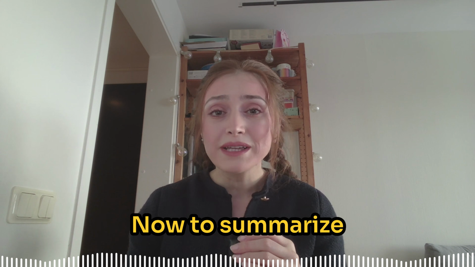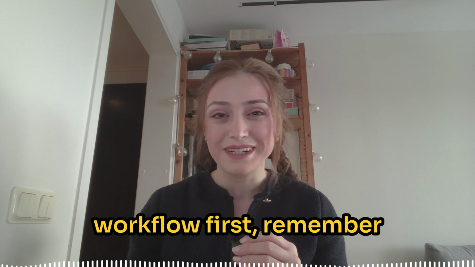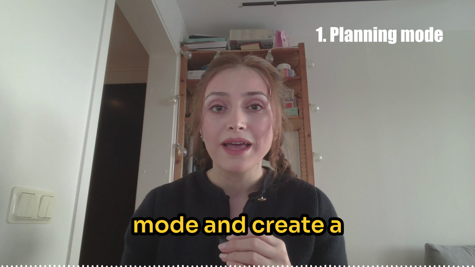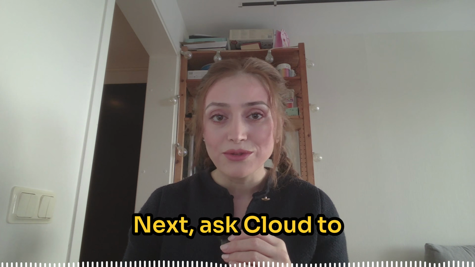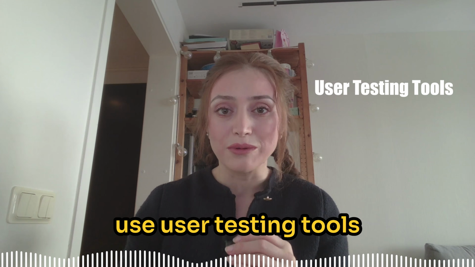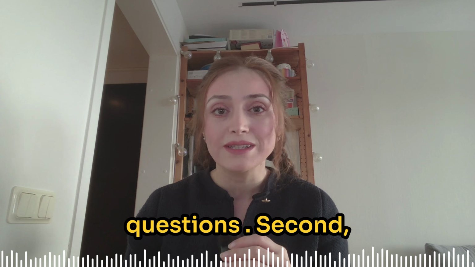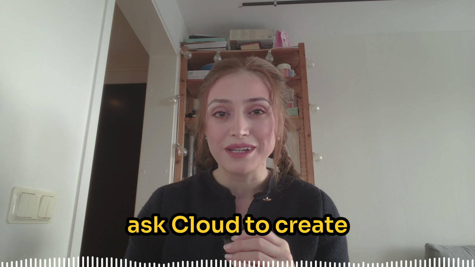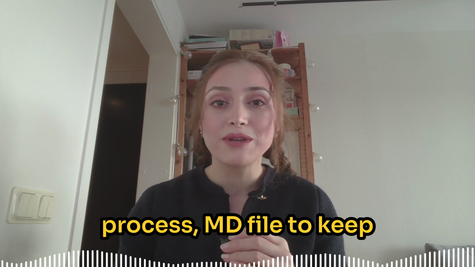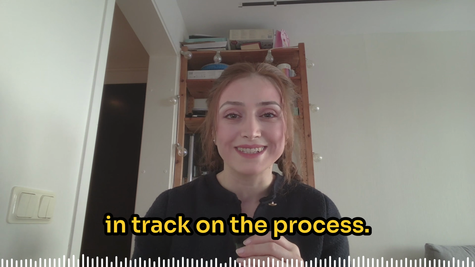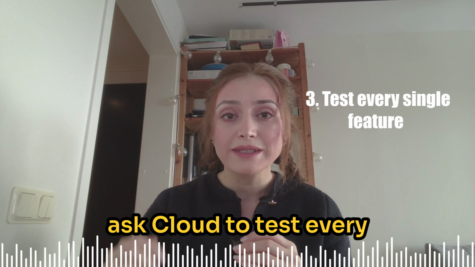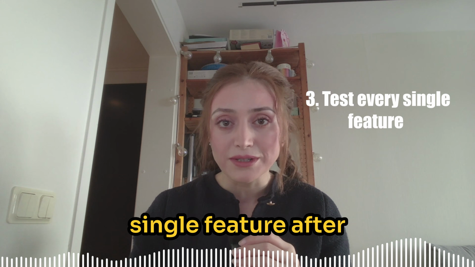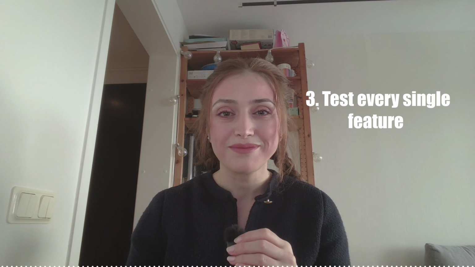Now, to summarize the workflow, first, remember to use planning mode and create a development plan. Next, ask Claude to use the ask user question tool to ask you a lot of questions. Second, ask Claude to create process.md file to keep track of the progress. And last but not least, ask Claude to test every single feature after developing the feature.